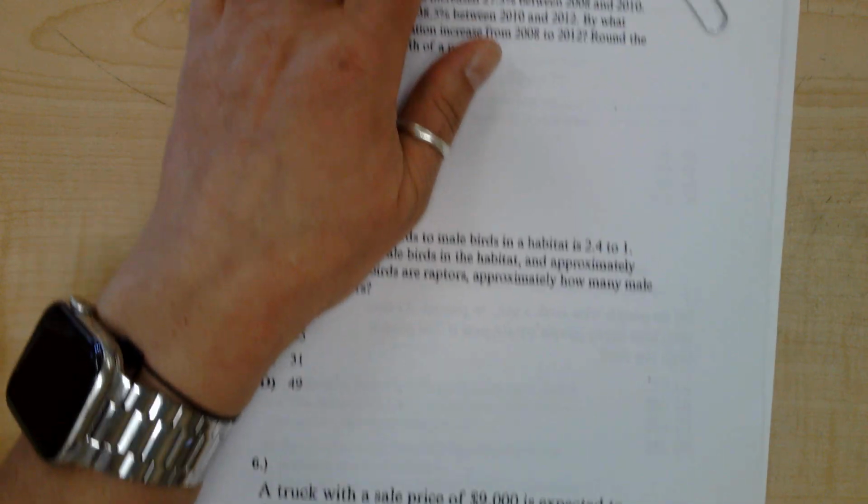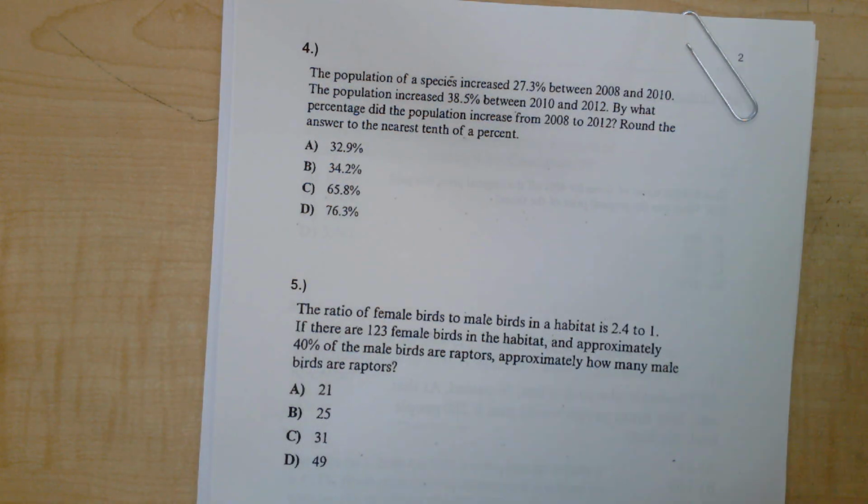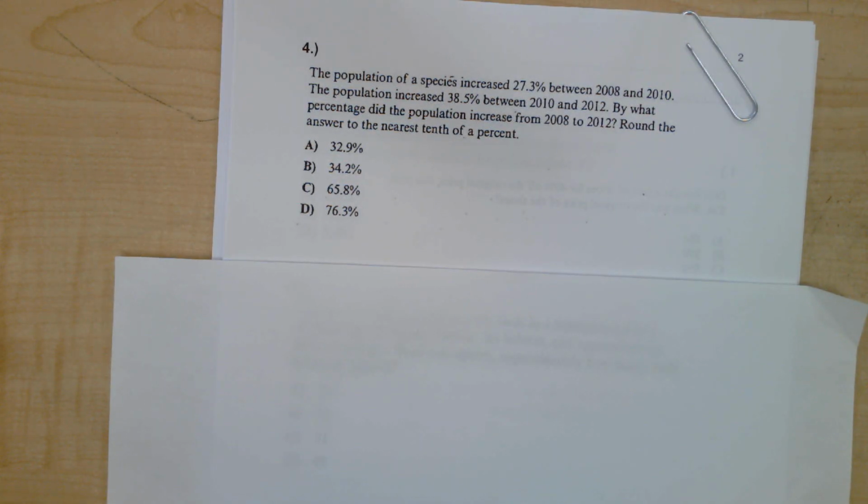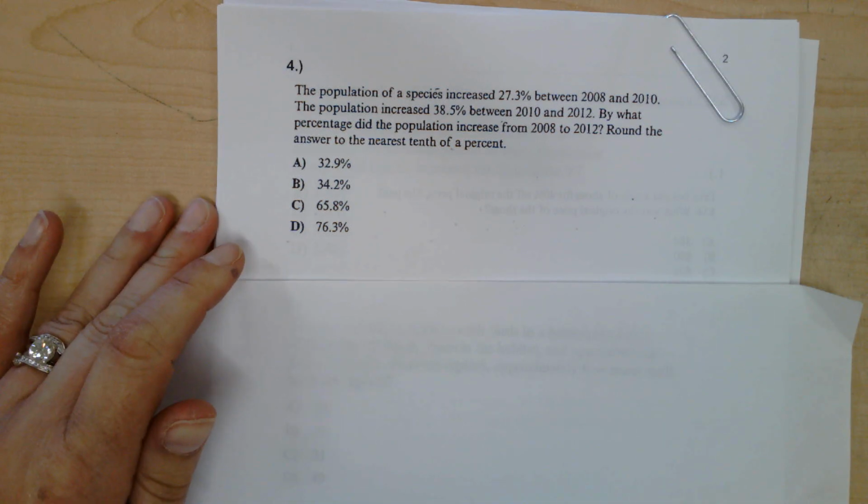All right, number 4. The population of species increased by 27.3% between 2008 and 2010. The population increased 38.5% between 2010 and 2012. By what percentage did the population increase from 2008 to 2012? Round your answer to the nearest tenth of a percent. There is a lot in this problem, so let's just unpack it a little bit.